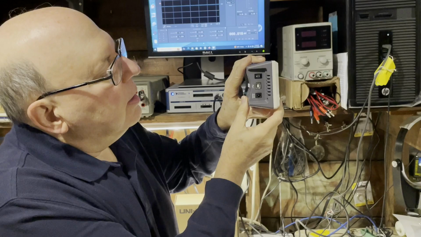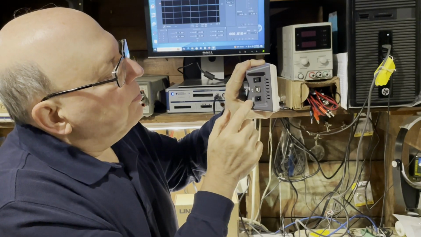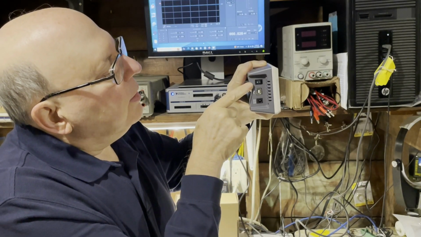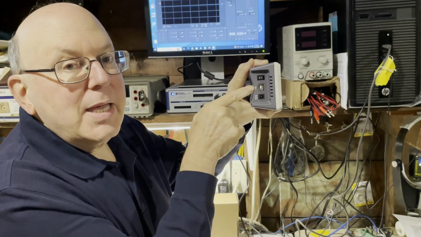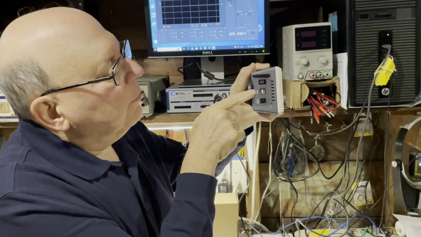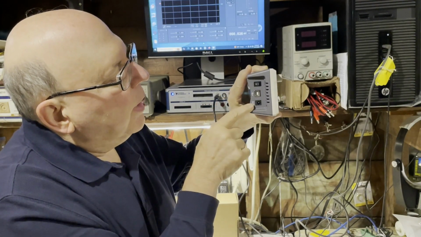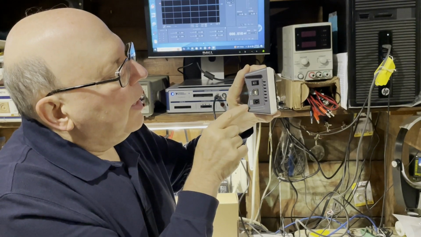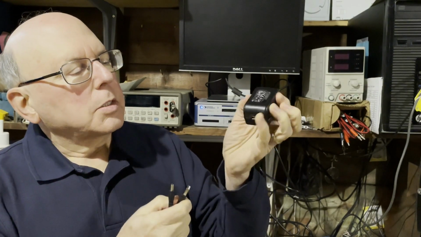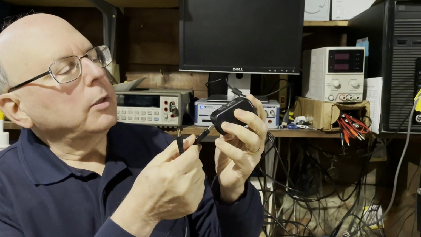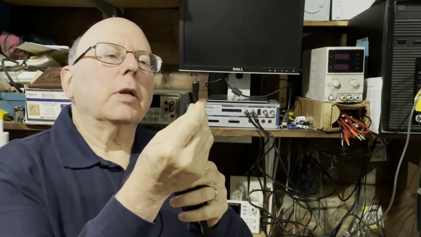This is the left side, and it's got a power switch. It's got a USB Type B connector for data, and then it's got a barrel connector input that goes to the power supply. So here's the power supply. Let's take a look at it. As you can see, it's got a USB on one end, and it's got a barrel connector on the other end.